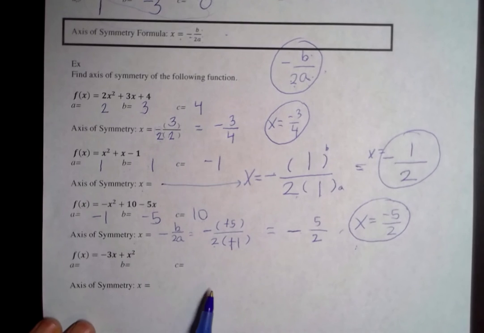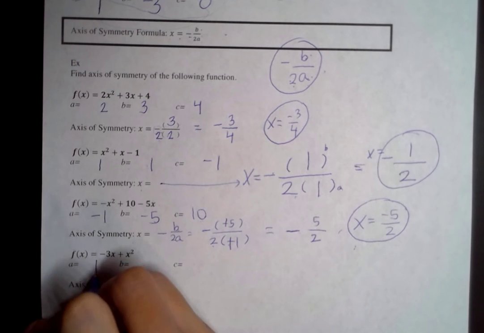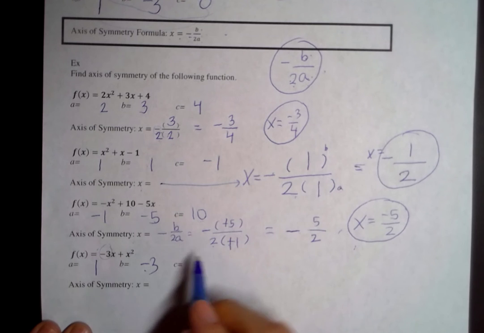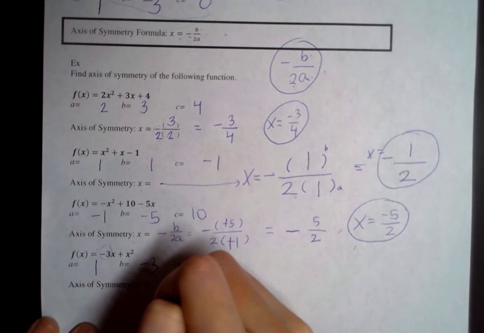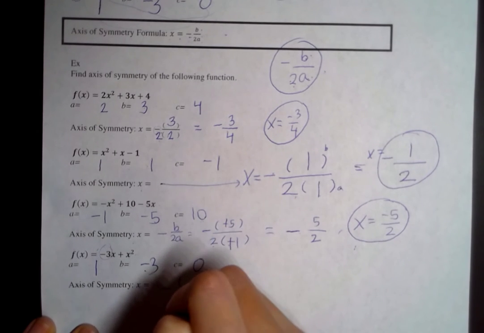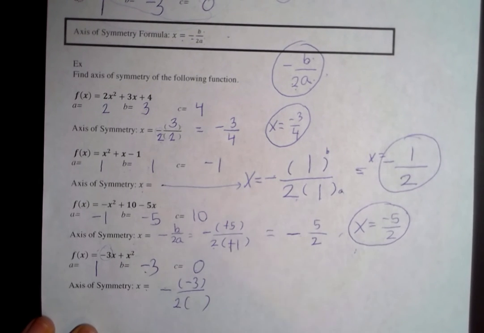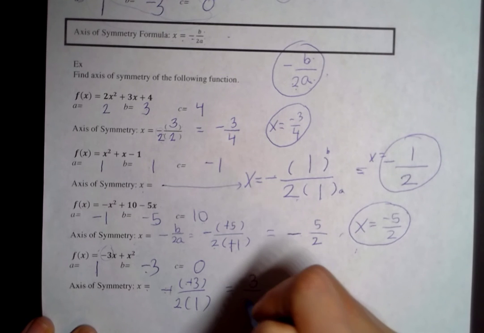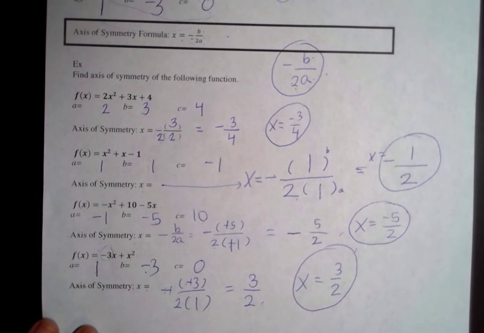Look at the last one, guys. My a, for x squared, is 1. My b is negative 3, and my c is nothing, so 0. So the axis of symmetry, when x is what? My formula, negative b over 2a. Put b here, my b is negative 3, and my a is 1. So negative, negative cancels, and you get 3 over 2. My axis of symmetry is 3 over 2.